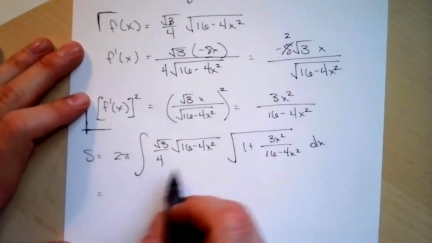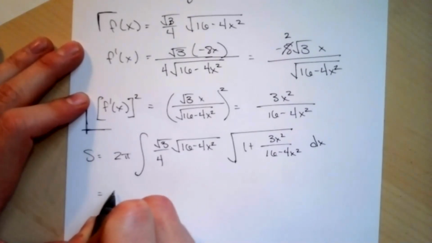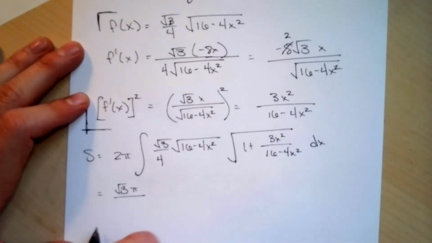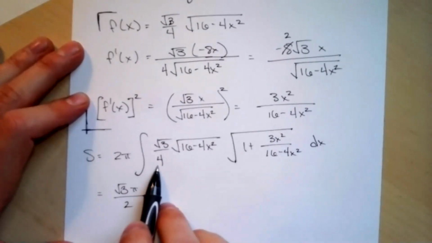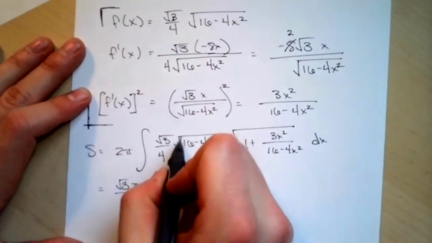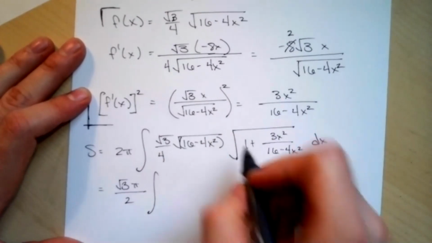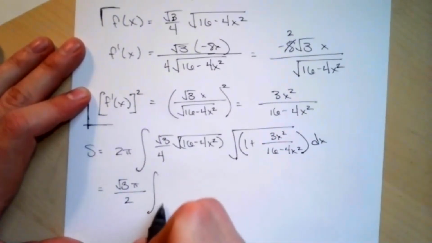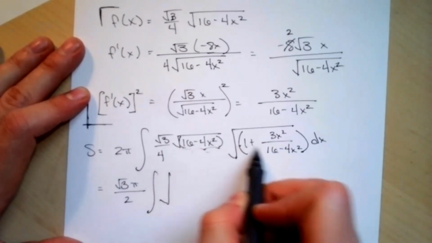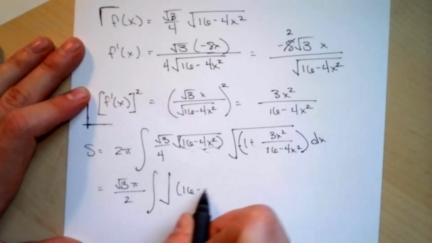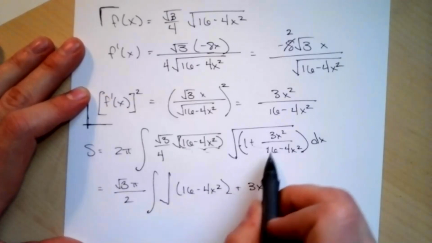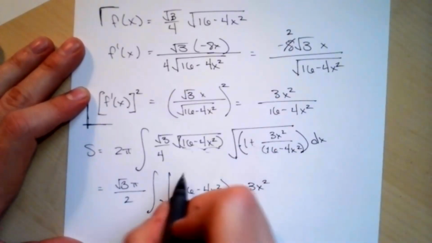Let's pull out all the constants. So it looks like we are going to have square root 3 pi over 2. We've got our integral. Now I want to bring this whole guy, 16 minus 4x squared, underneath that square root, so everything is under this one square root. And now when I distribute this guy, it'll cancel this term down here for that second term.